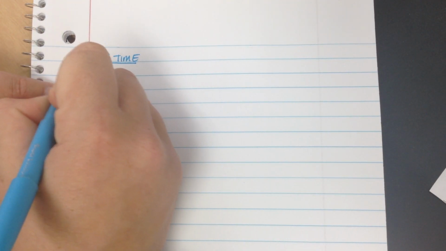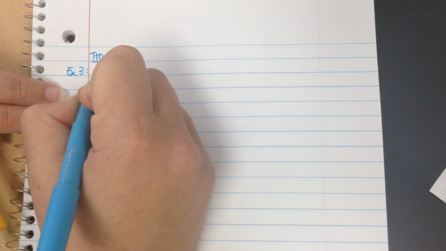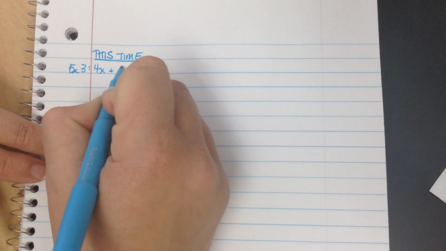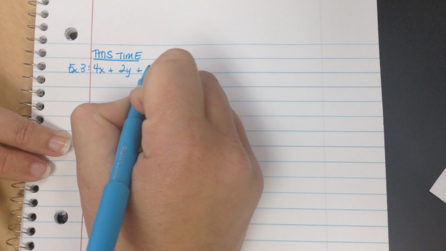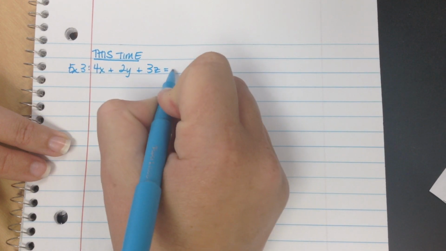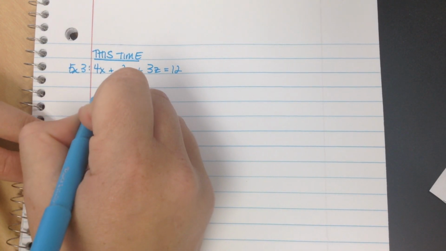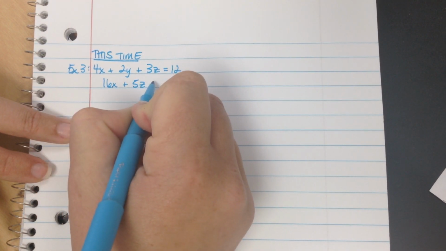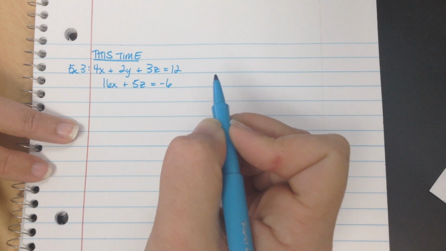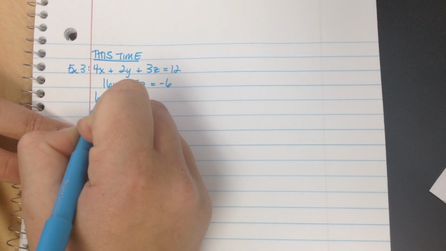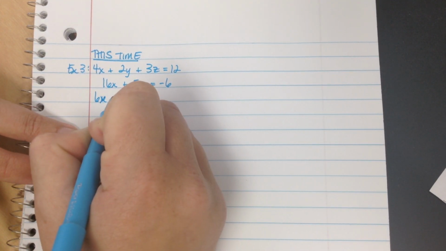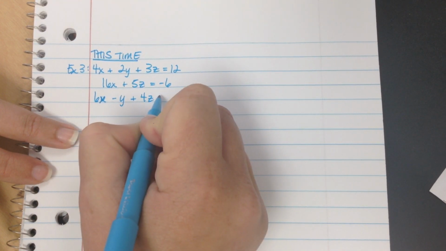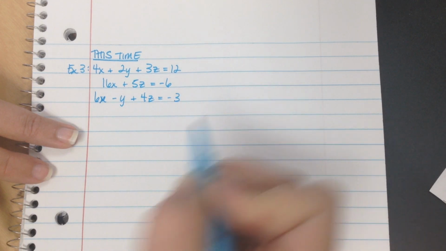Example 3. Okay, I have 4x plus 2y plus 3z equals 12. 16x plus 5z equals -6. And lastly, 6x minus y plus 4z equals -3.